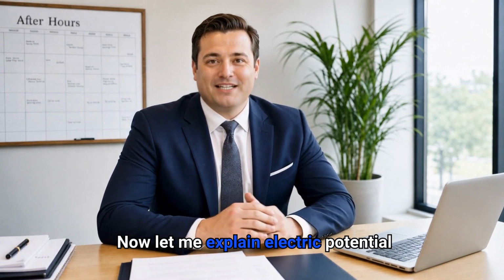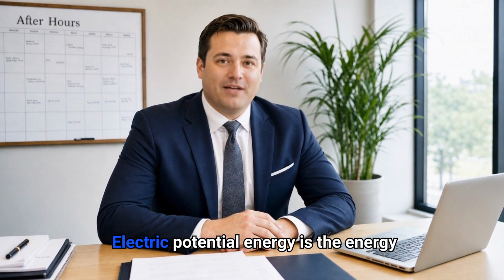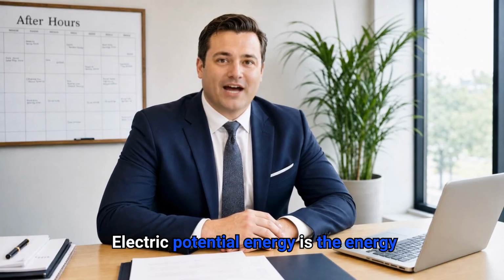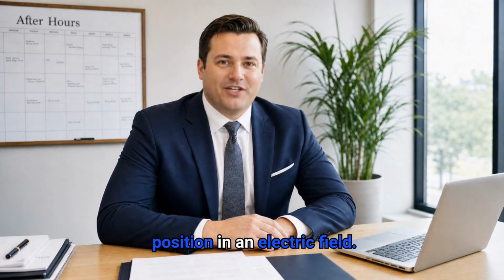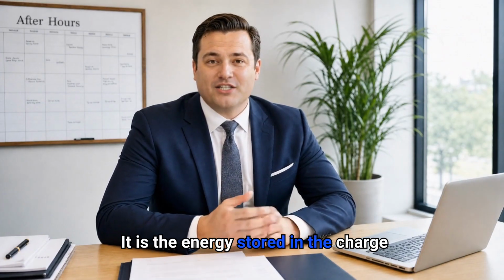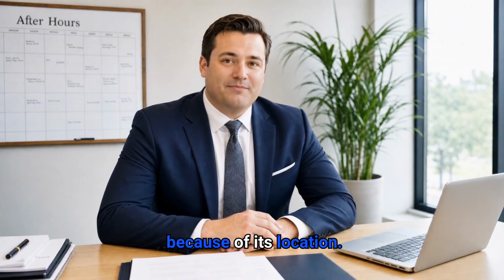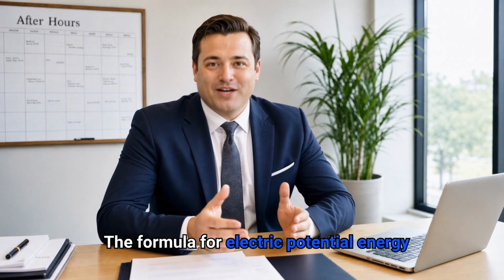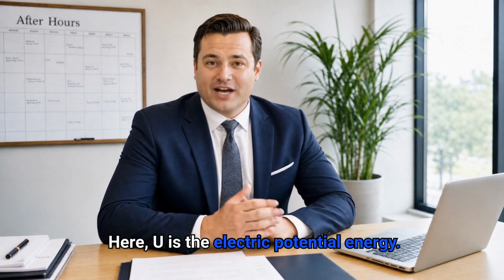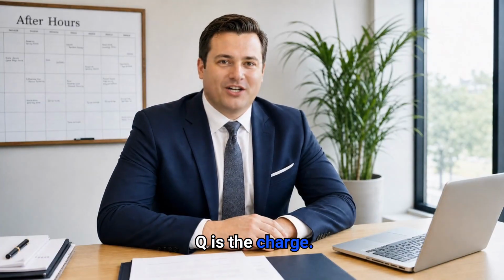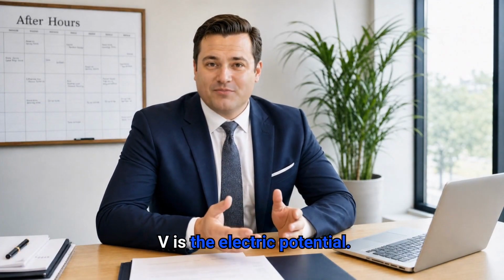Now let me explain electric potential energy. Electric potential energy is the energy possessed by a charge due to its position in an electric field. It is the energy stored in the charge because of its location. The formula for electric potential energy is U equals Q times V. Here, U is the electric potential energy, Q is the charge, V is the electric potential.